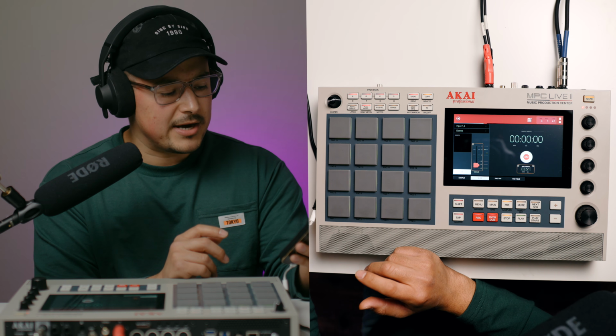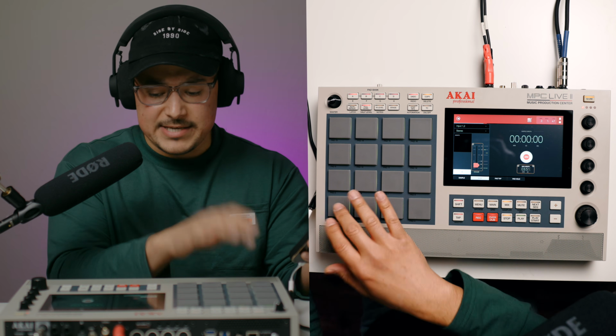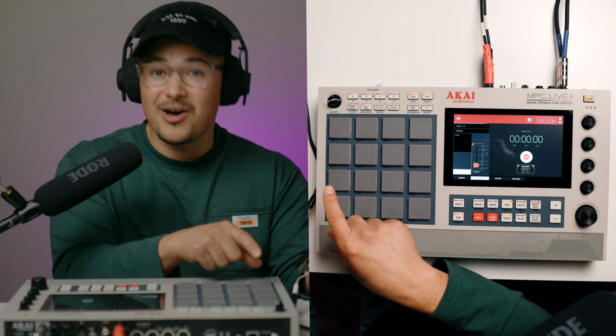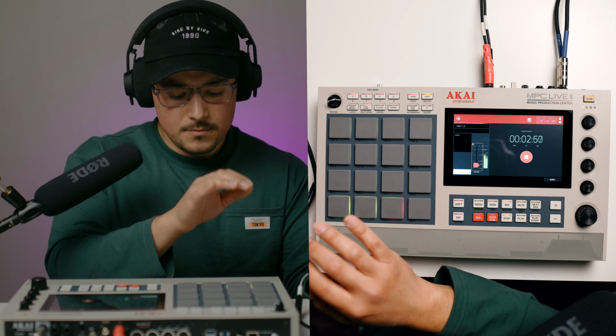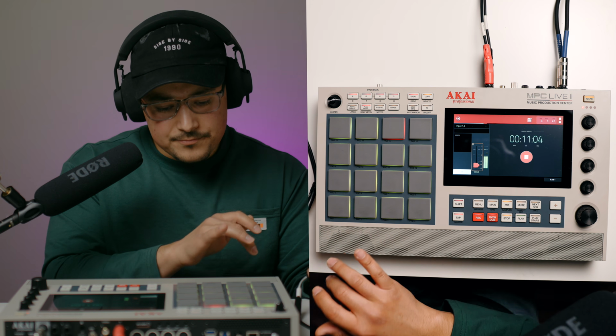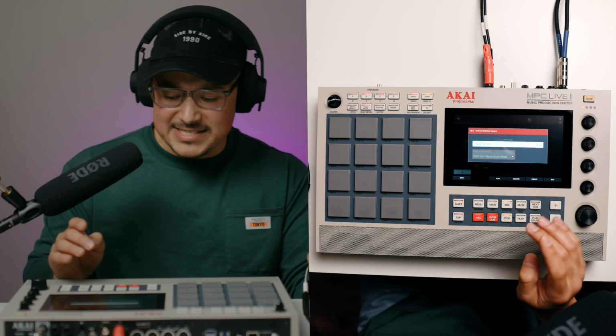So here's an example. I'm gonna go ahead and sample this record. And while I'm sampling it, I'm gonna be on slice mode and I'm gonna go ahead and start slicing and chopping up my record while I'm sampling, which is pretty cool. So as I'm hitting these pads, it's already slicing up for me. It keeps going to bank B, but you guys get the idea.